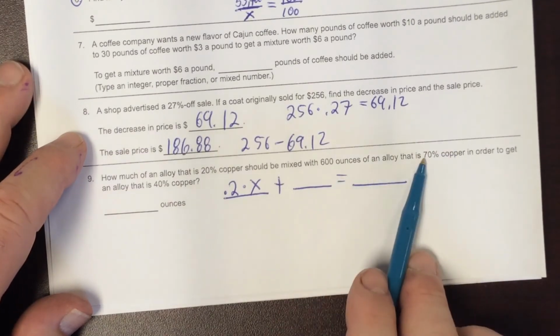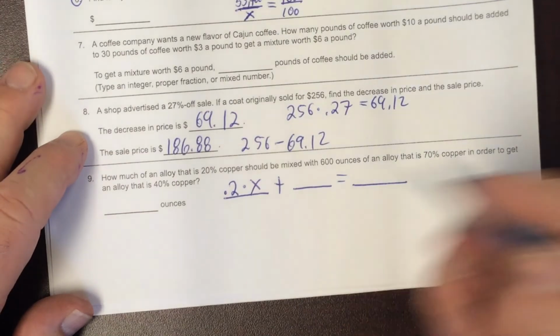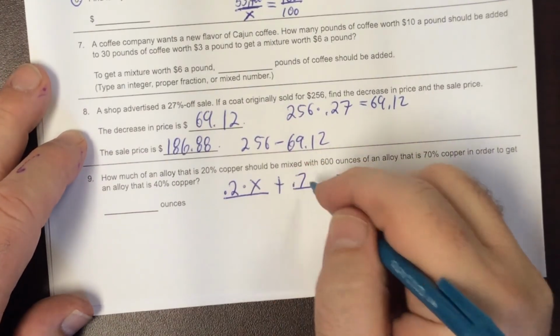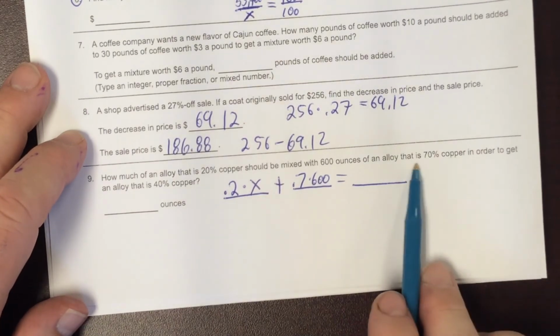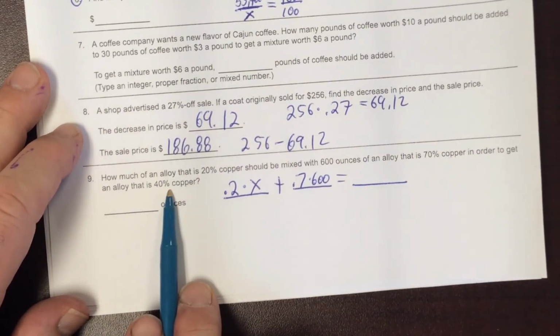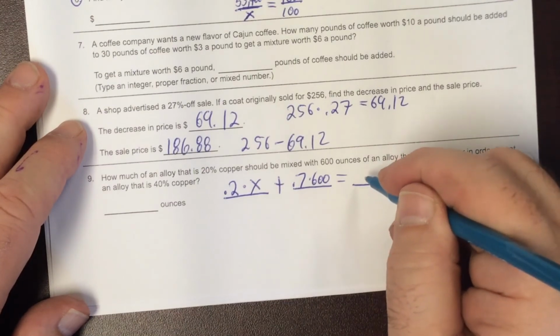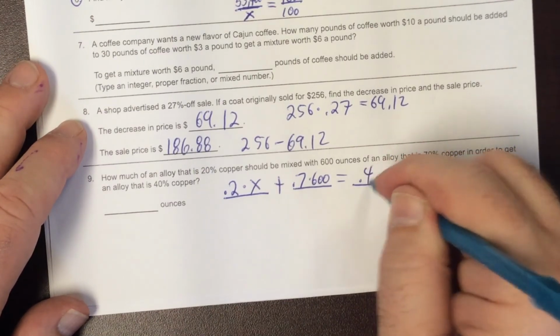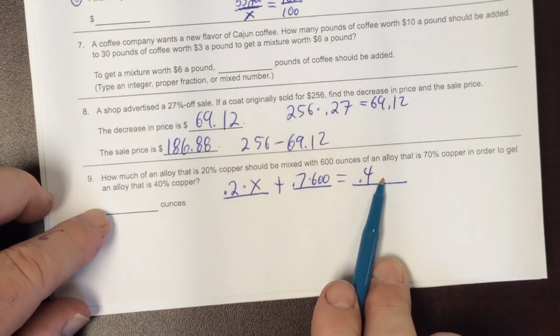So here we know both the percentage and the amount. So this is going to be 0.7 times 600. Okay? And it says to get an alloy that is 40% copper. So in this one, this is going to be 0.4. That's a percent because that's what they're giving you. But we don't know how much of the alloy.